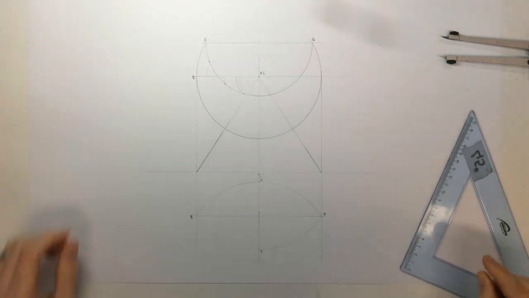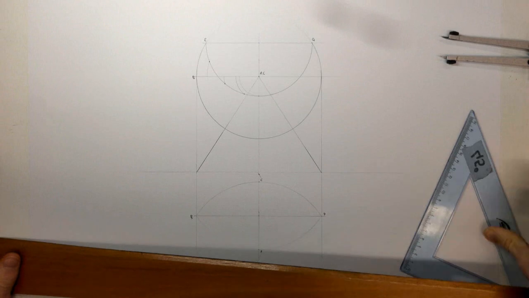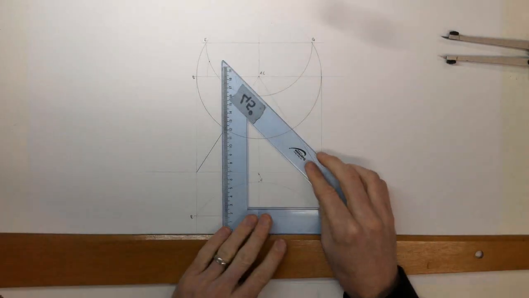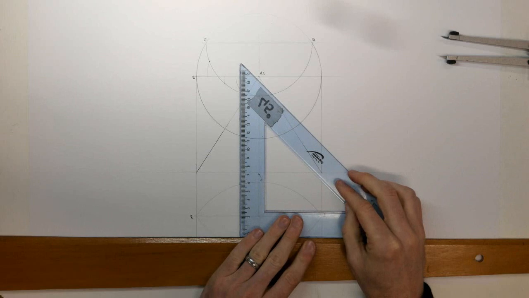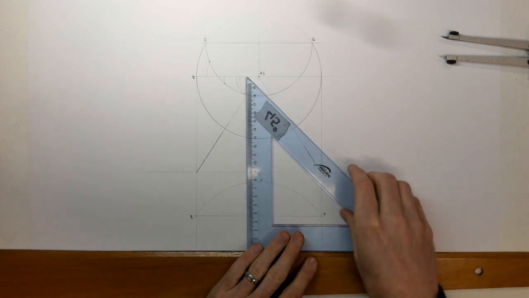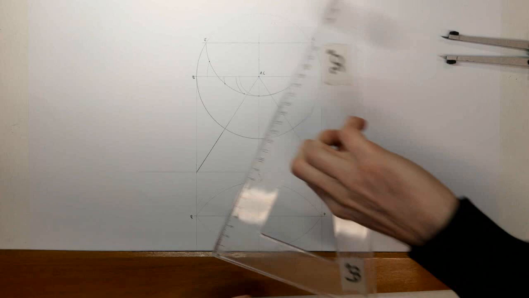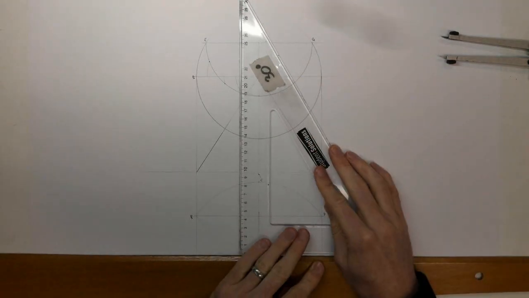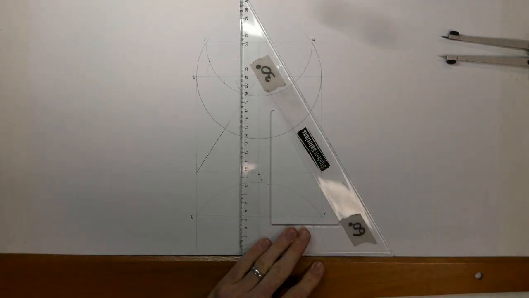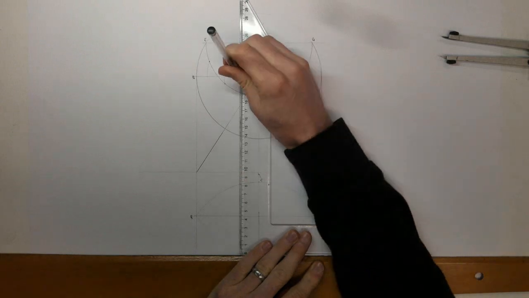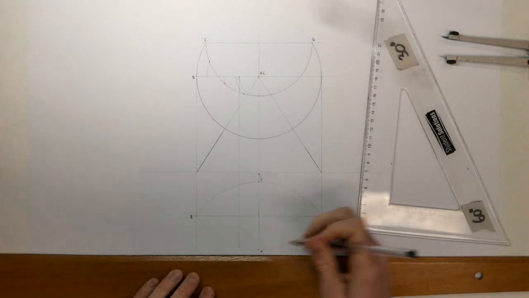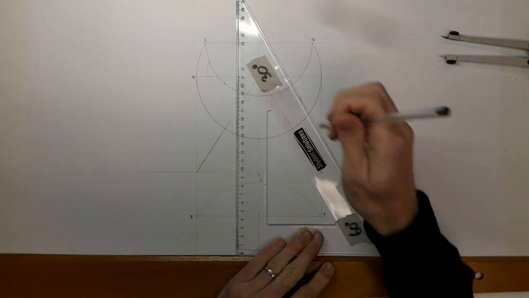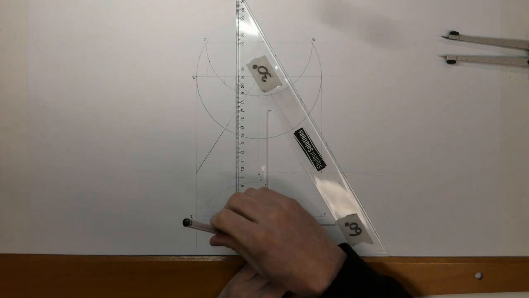Okay, so once we get those done, we project them down onto the profile. So that point rotates up and down onto the profile, like so.